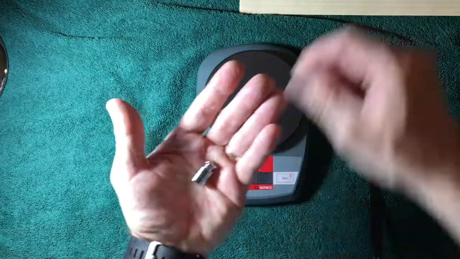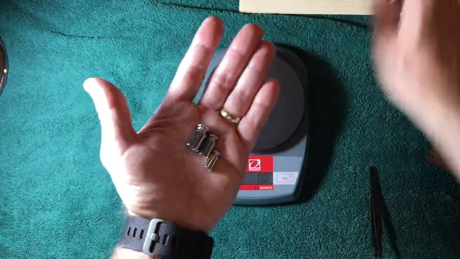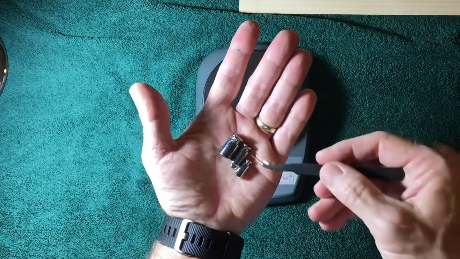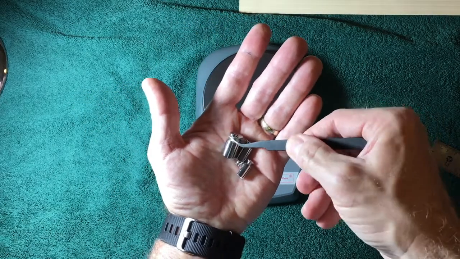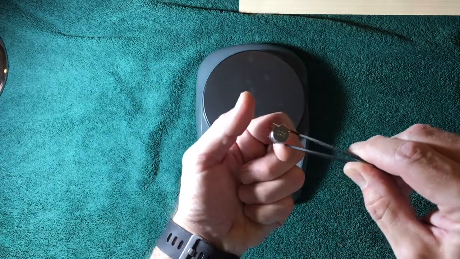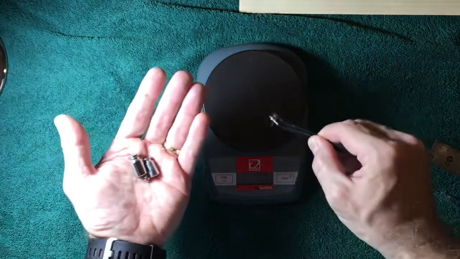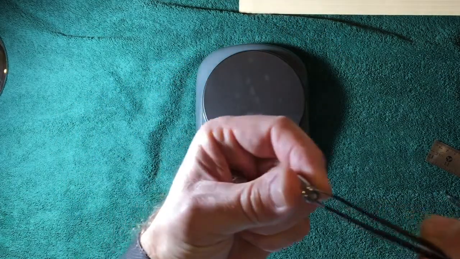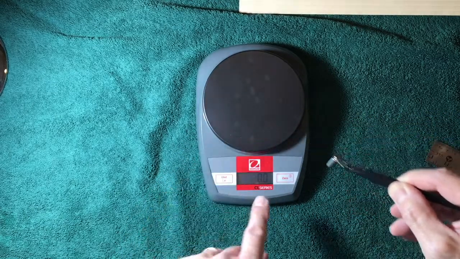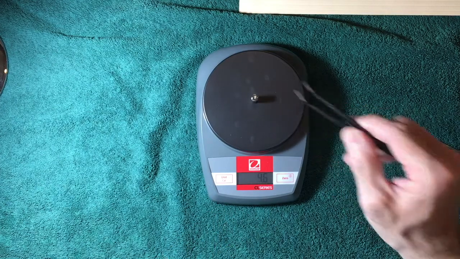When you get scales like this, you usually get these metal weights or metal masses, and they have numbers written on the top that shows you how much they are. This one says that this mass is 20 grams, and this allows you to test out your scale to make sure it's working right. This one has a 5 on the top, so that says that this is 5 grams. So this should show 5.0 when I put this on the scale.